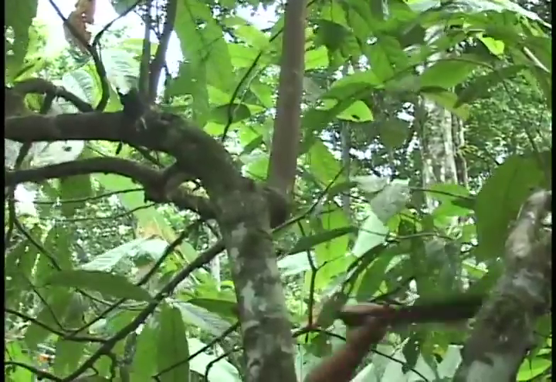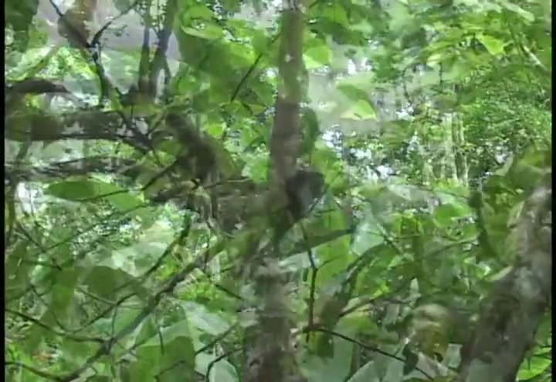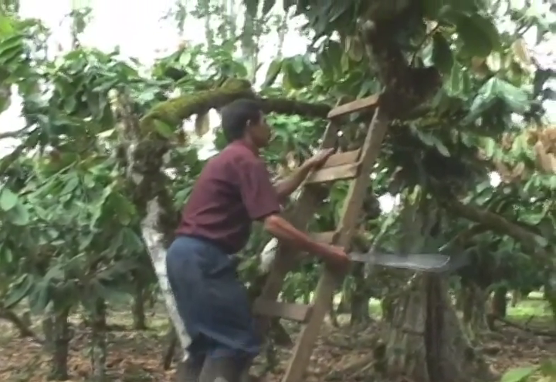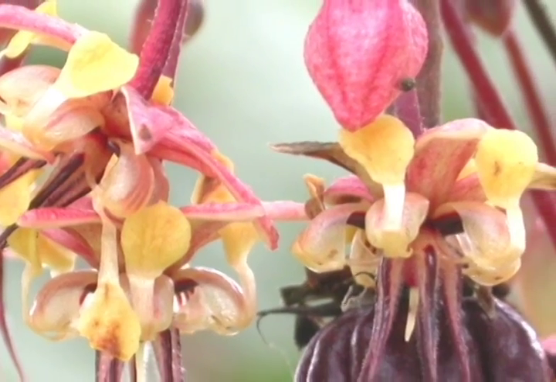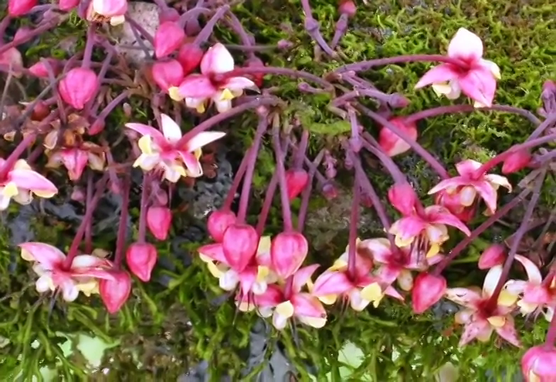Pruning should be done after the main harvest. By pruning the trees, we allow more light to enter, thereby encouraging flowering. And third, if we need to climb the cacao tree, let's try to avoid stepping on or damaging the flower cushions. We have mentioned that in cacao plants, the male and female parts are found in each flower.